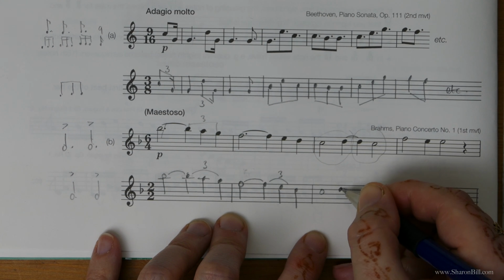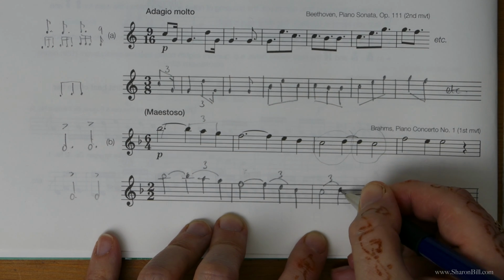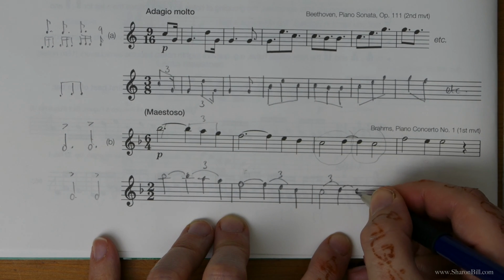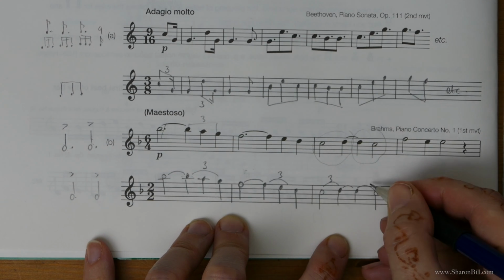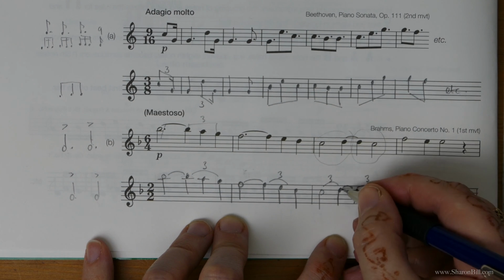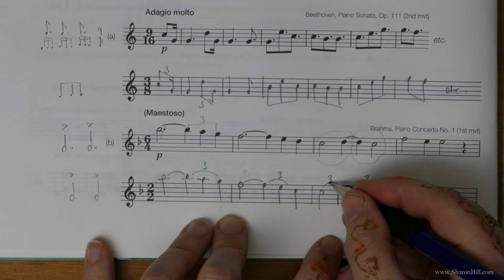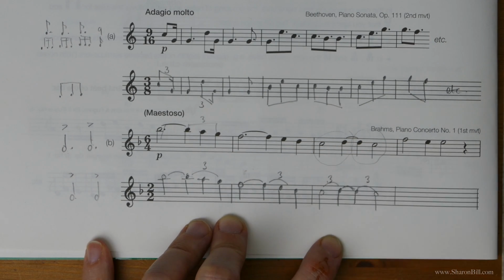So we will need to add a triplet there to squish that group of 3, and then tie it to the next group of 3 there. It's just a little bit confusing because we're using the same symbol as a tie, and then also we're using that umbrella to create the bracket for the 3.